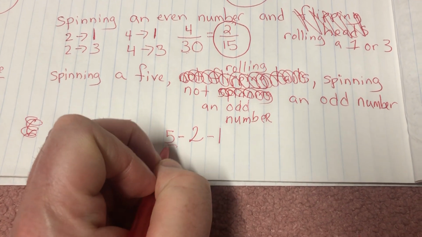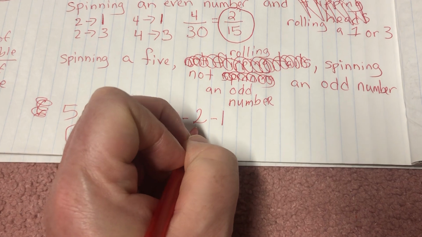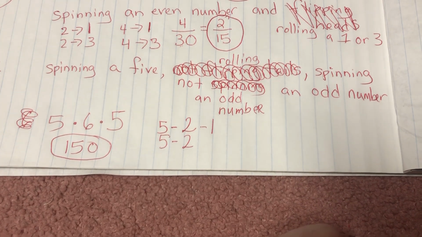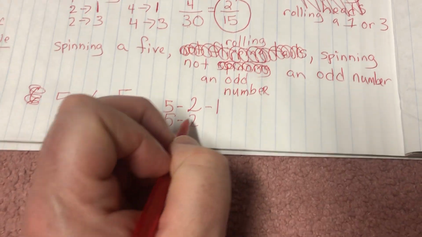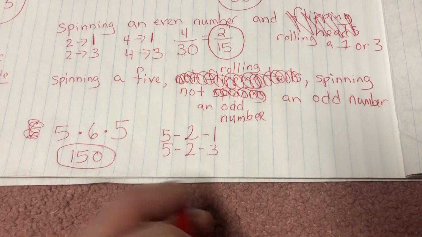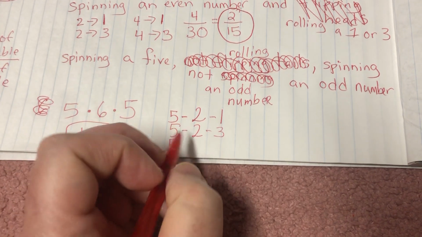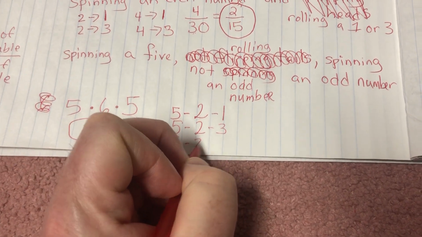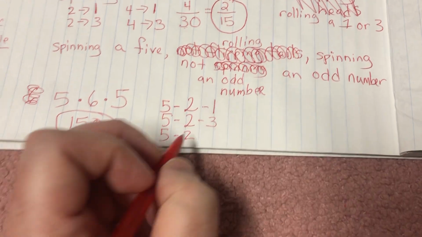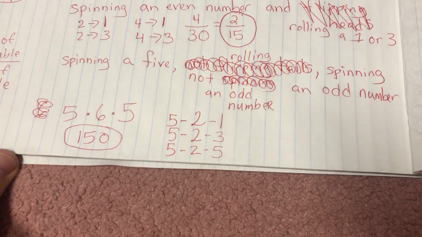Well, then I could spin a 5. I could roll a 2 again, and then I could spin a different odd number, which would be 3. Then I could do this again. I could spin a 5. I could roll a 2, and then I could spin a 5. And I think you start to see what happens here.